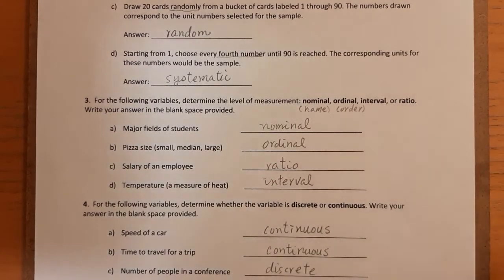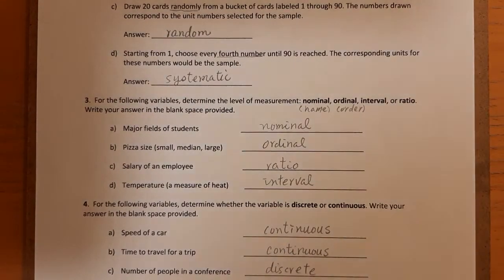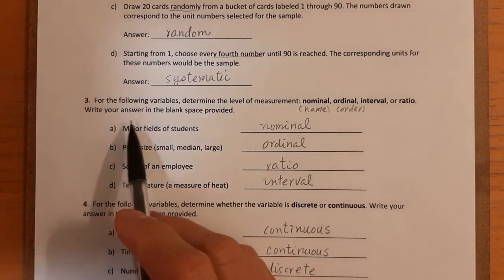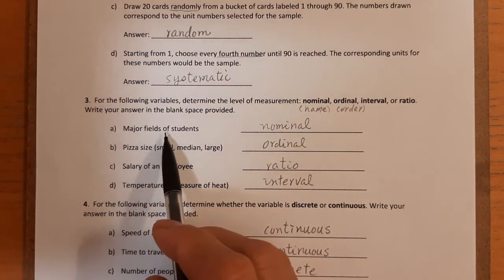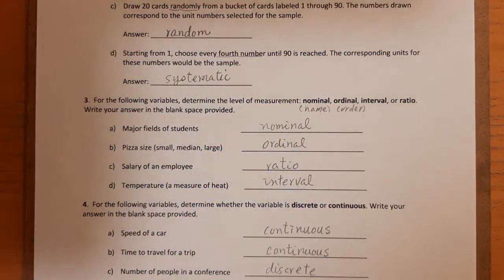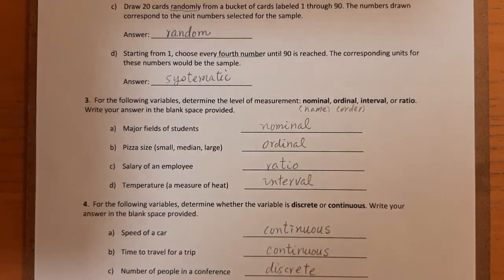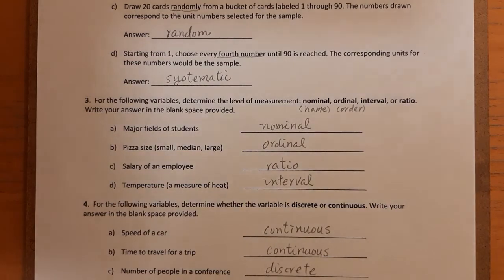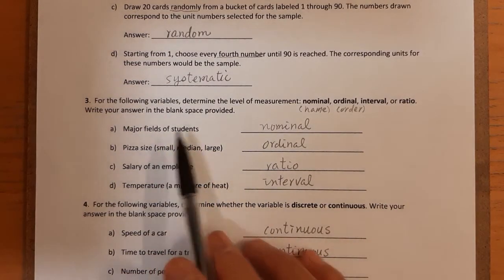Ratio is a number that has a starting 0. So like A, major fields of study. That's the name. For example, major field is chemistry, major field is math, major field is English. There's no rank of those names, so it's nominal.